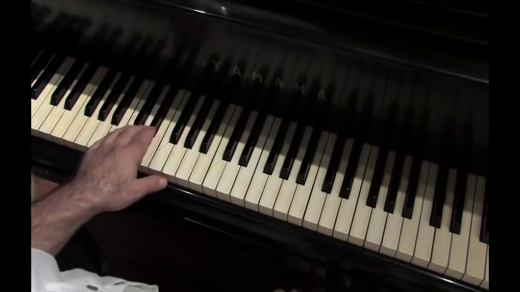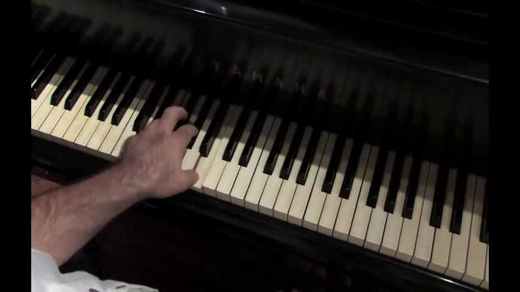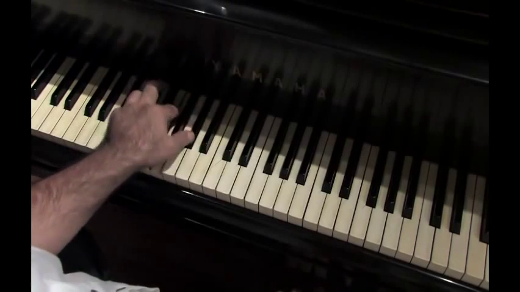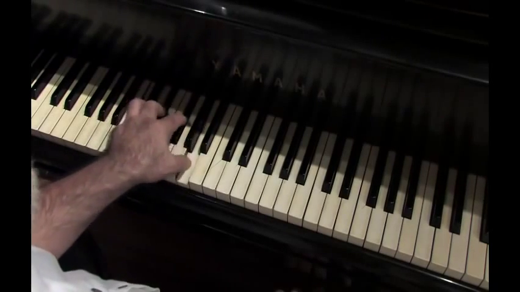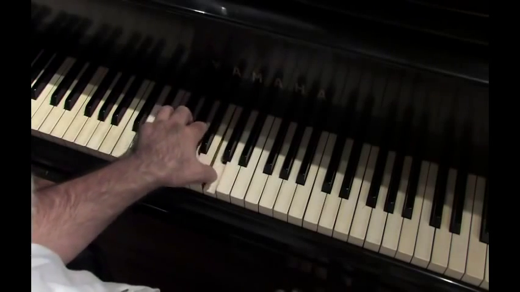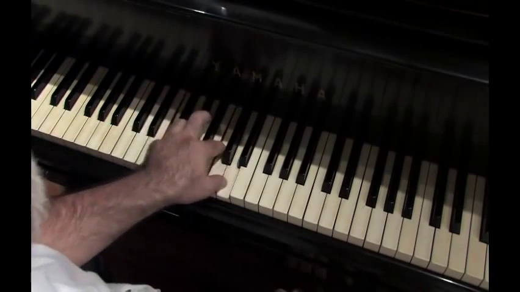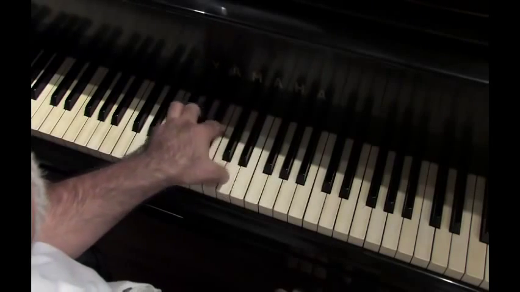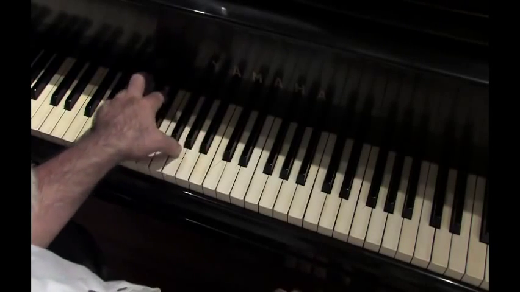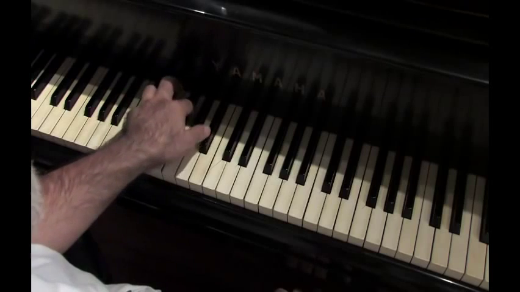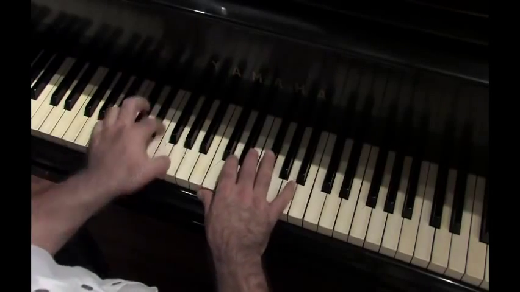It's a little harder, but it sounds something like this. And if we're improvising, it's real neat.